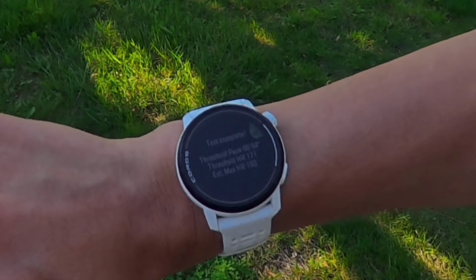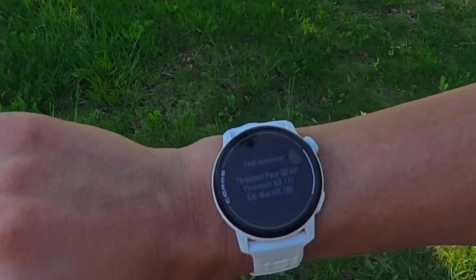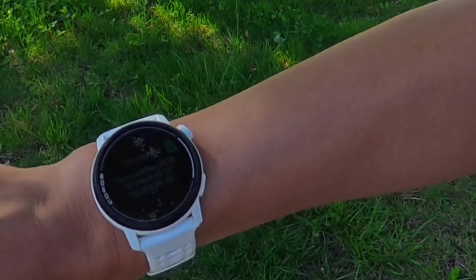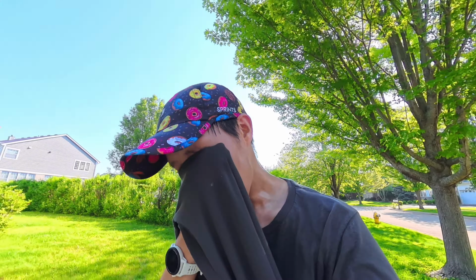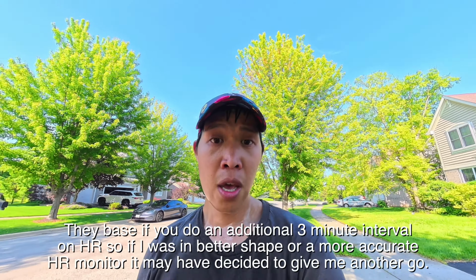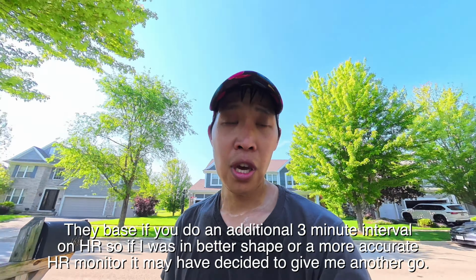Test complete. Threshold pace 6:44. Threshold heart rate 171. Estimated heart rate max 190. So that's all the information it tells me. Curious, I'll definitely ask COROS how they calculate this and what information they use to make you do another interval for that last bit.